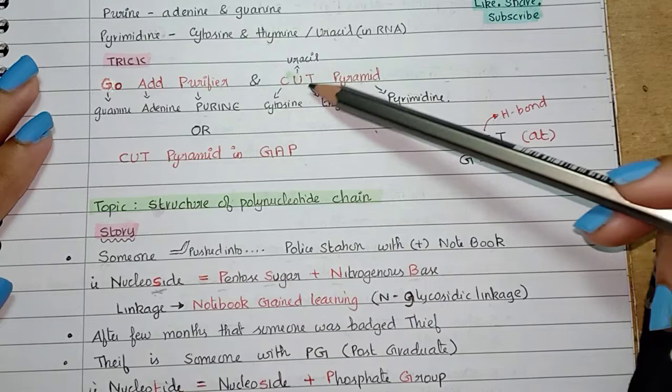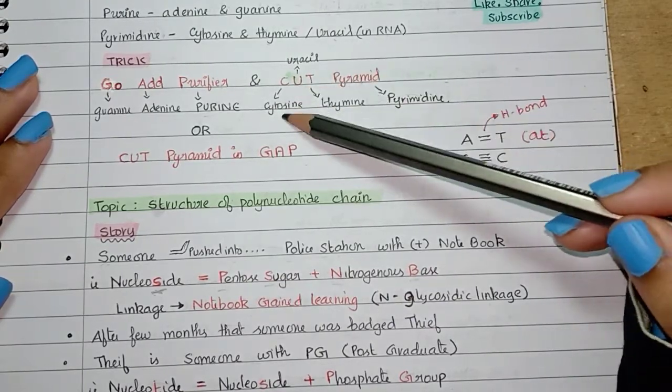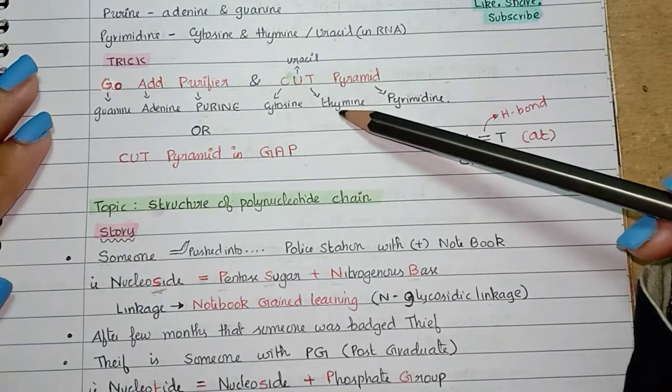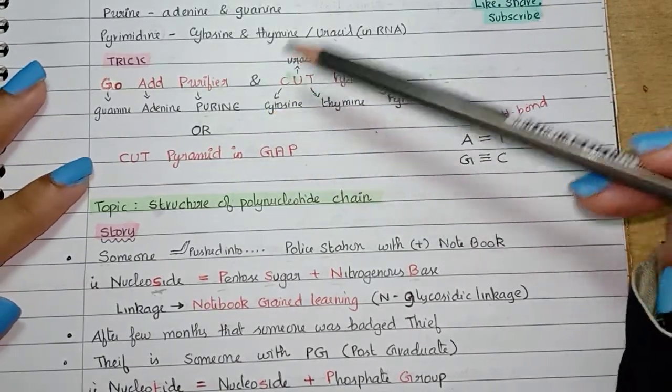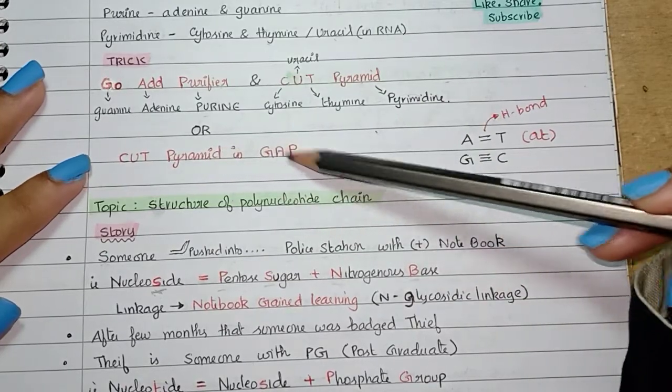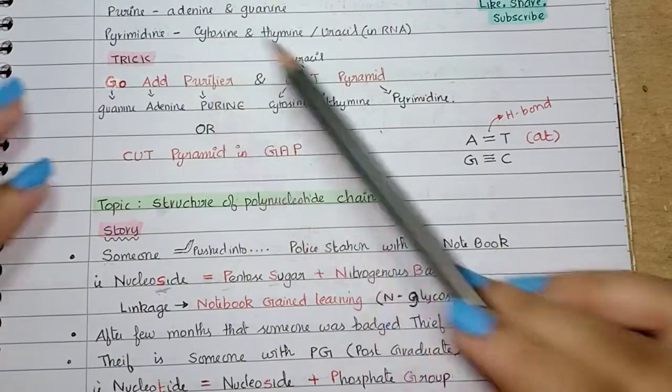In case of pyrimidine, it's cut pyrimid. C for cytosine, U for uracil, and T for thymine. Then pyrimid for pyrimidine. So you can learn it as cut pyrimid in gap. Gap for guanine, adenine, and purine. Okay, as you wish, you can learn either of this.